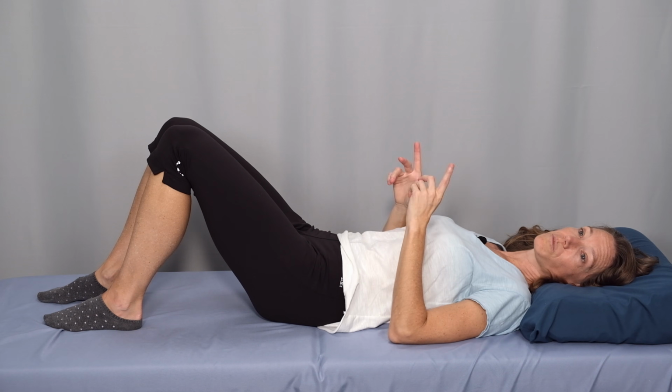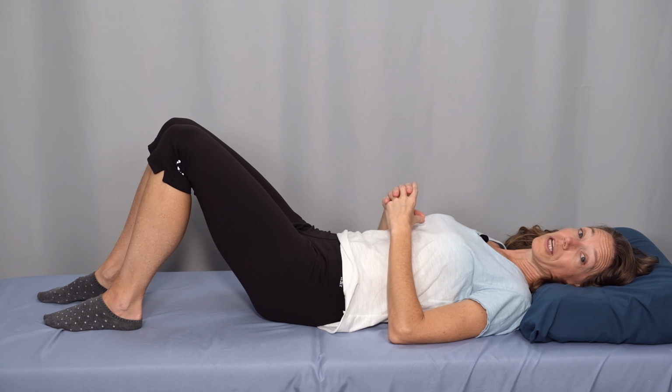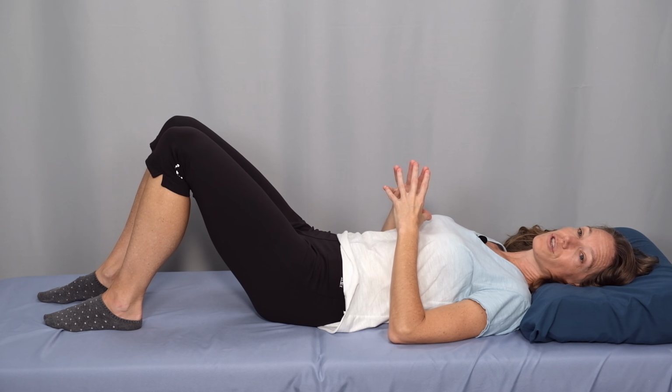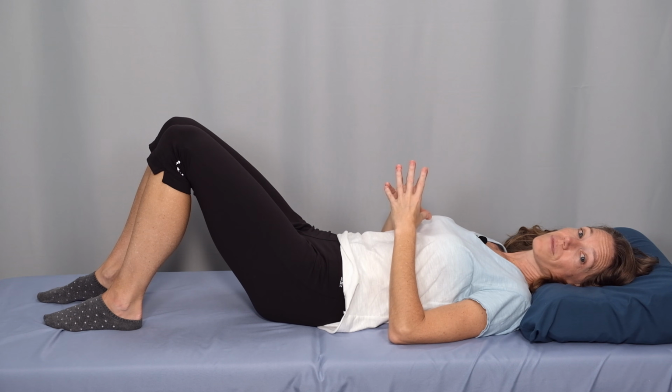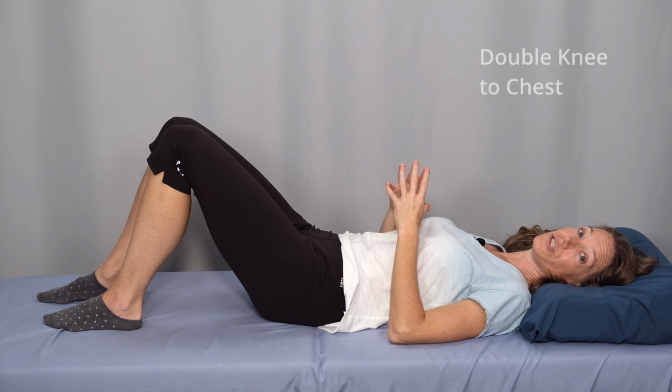All right, the next progression may be a bigger leap, and you might want to do this after several weeks of recovery and healing time have passed. All right, this progression is a double knee to chest.